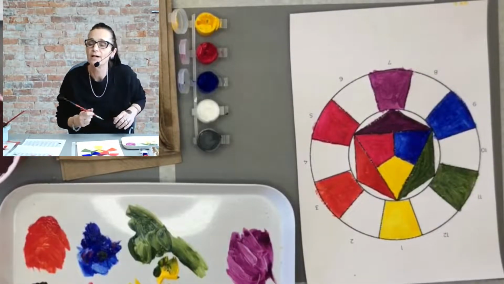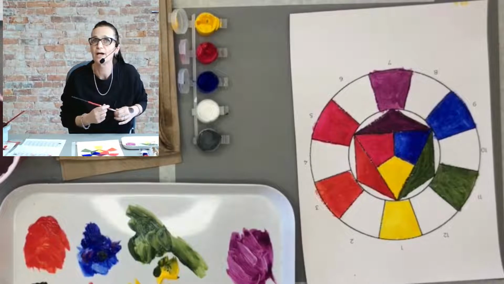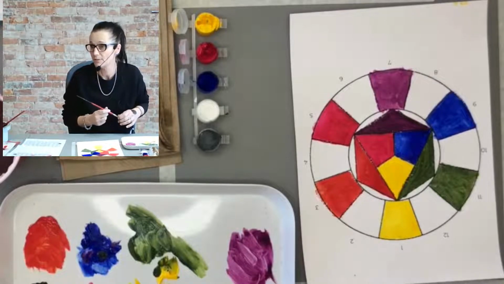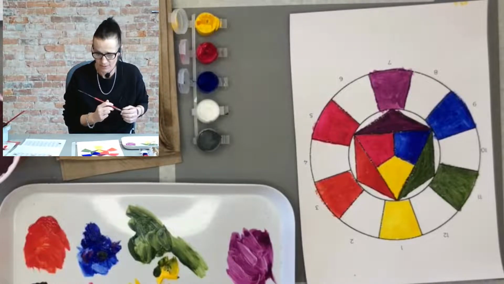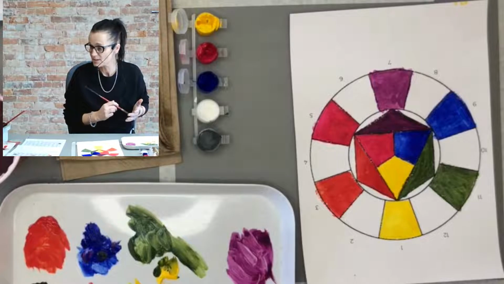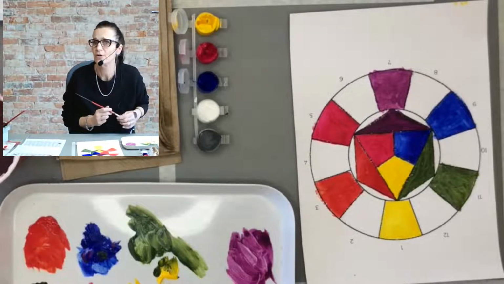Museum brand calls their red primary magenta, and it's beautiful and it's perfect for mixing. It has zero bias in it whatsoever, or it seems to be pretty good. I believe that they call their blue ultramarine. I believe so. Anyways, yeah.